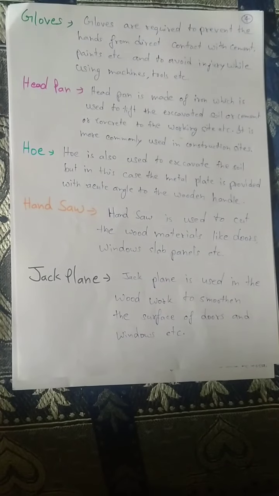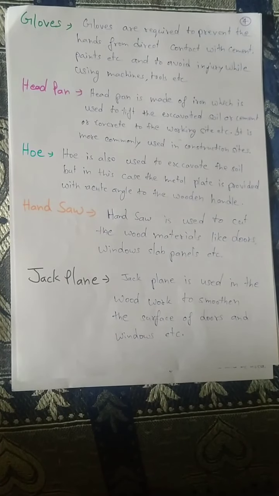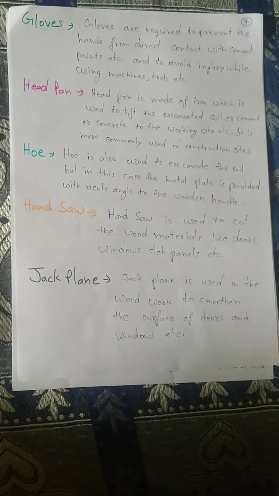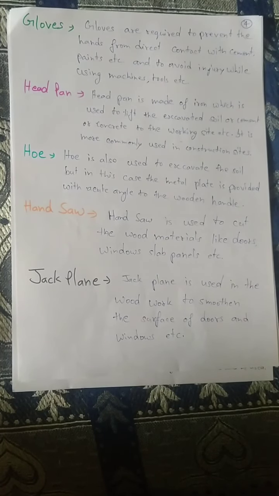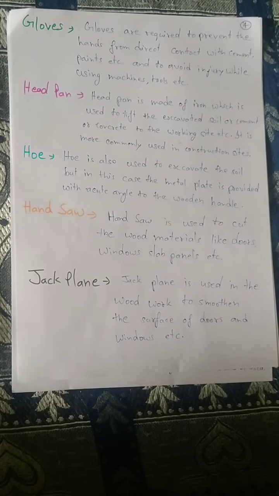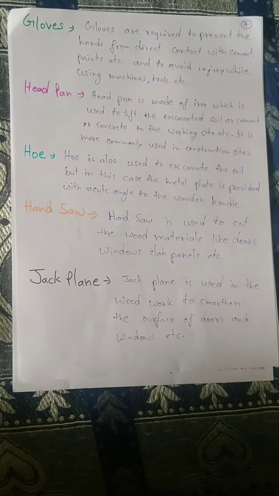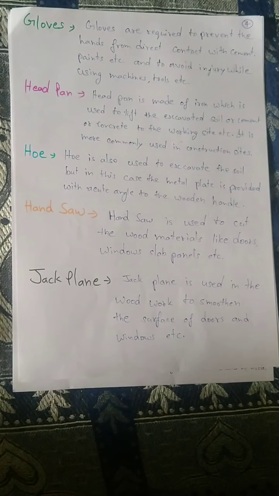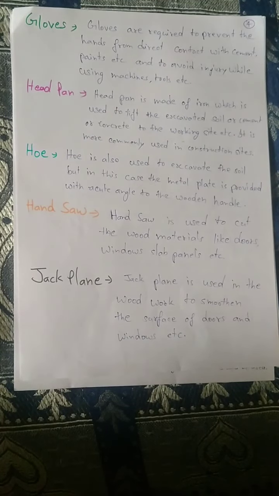Headpan. Headpan is made of iron which is used to lift the excavated soil or cement or concrete to the working site, etc. It is more commonly used in construction sites.